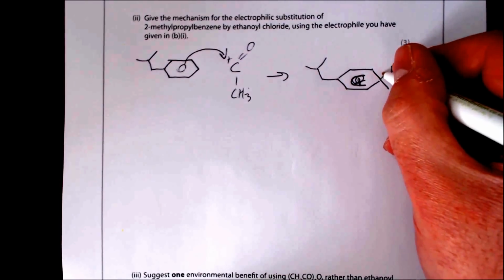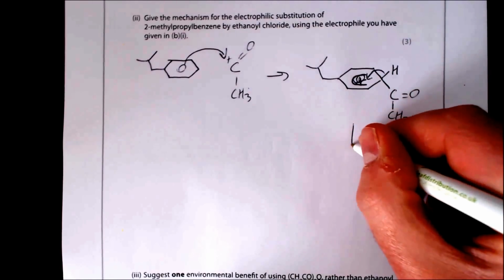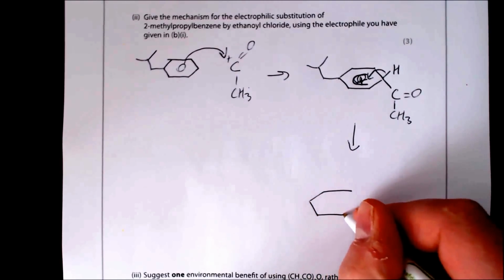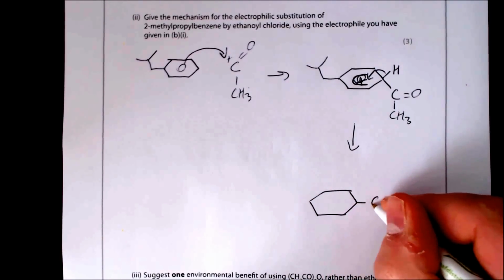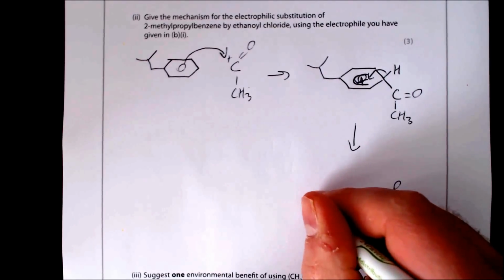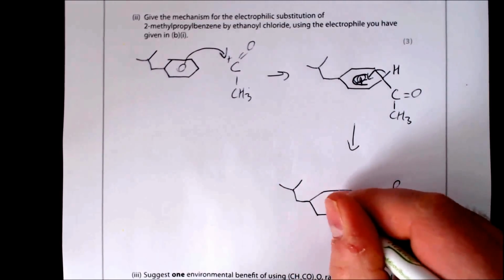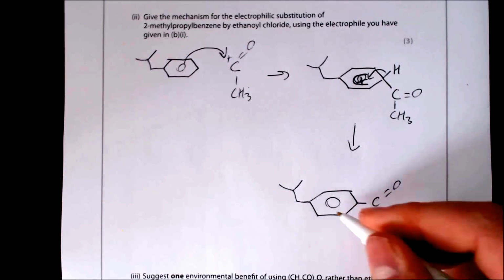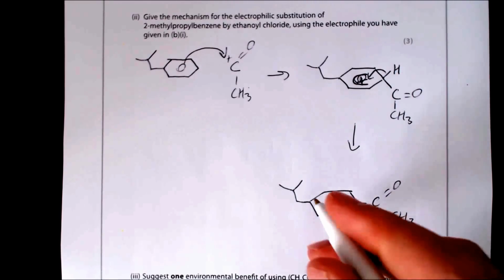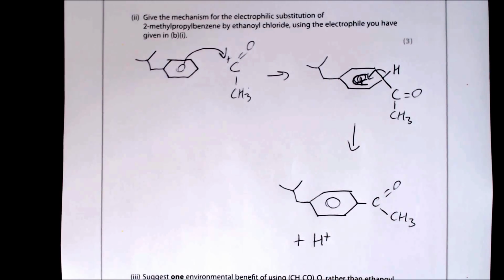Then the electrons from this bond here go in to stabilize this positive charge. Effectively, we want to cleave this bond, we want to get rid of it. So we're now going to draw our final product. Now we do have the benzene delocalized structure reformed, and the hydrogen from here has now gone, and we must draw it down here, H+, and there we go.